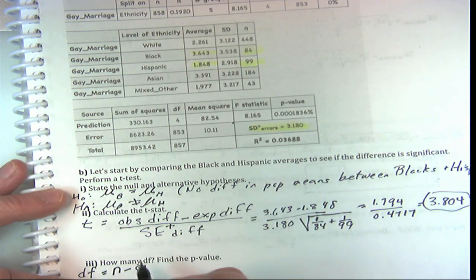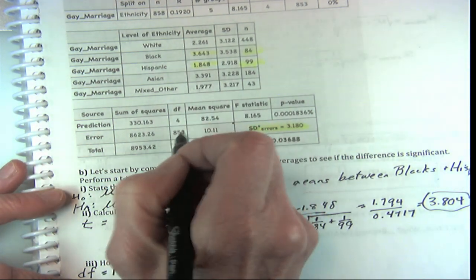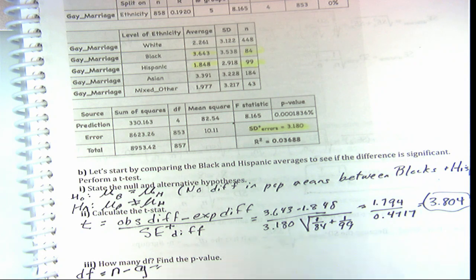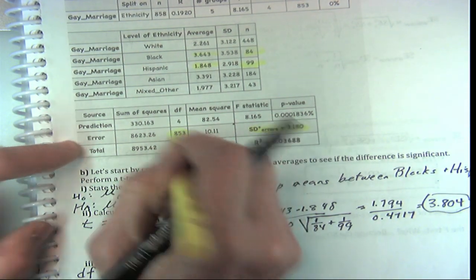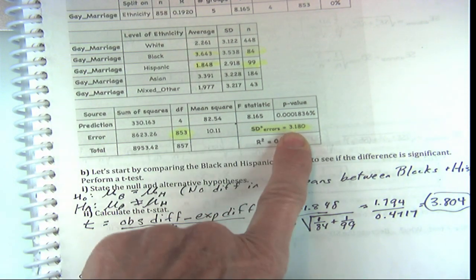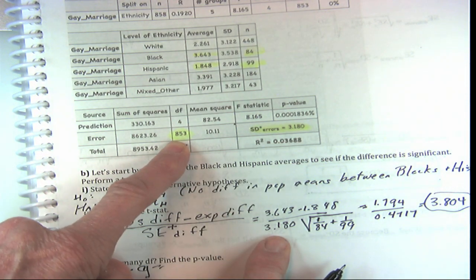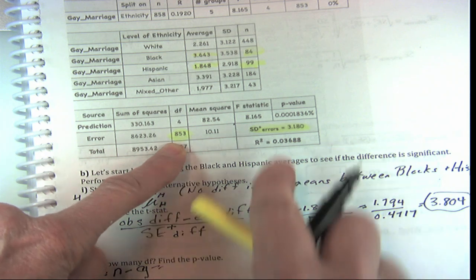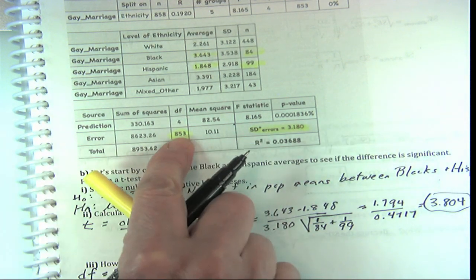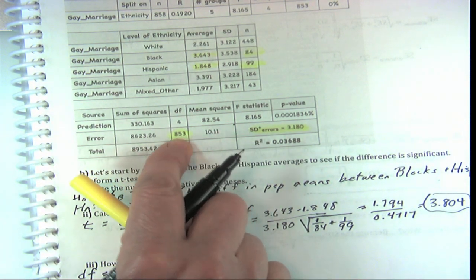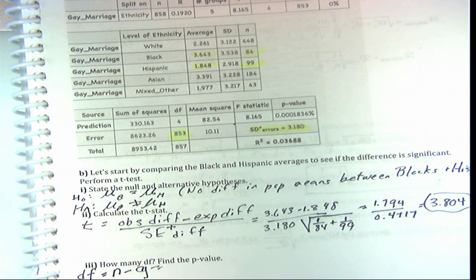So it's the same as the degrees of freedom for the errors right here. We're using this, that's a way to remember, the degrees of freedom n minus g for the errors.